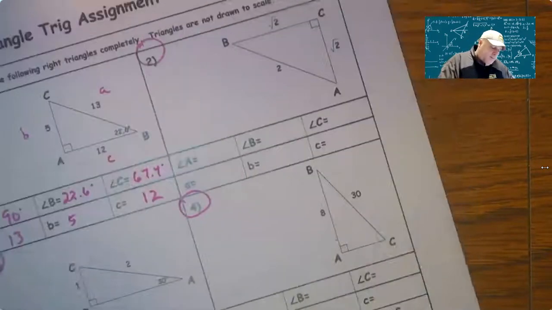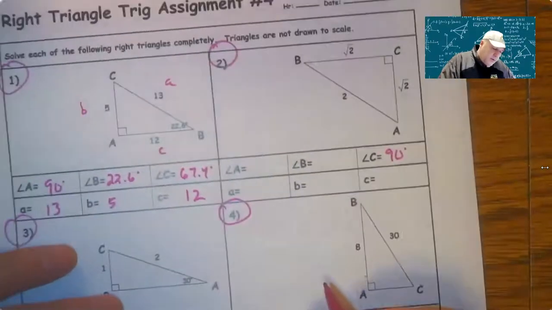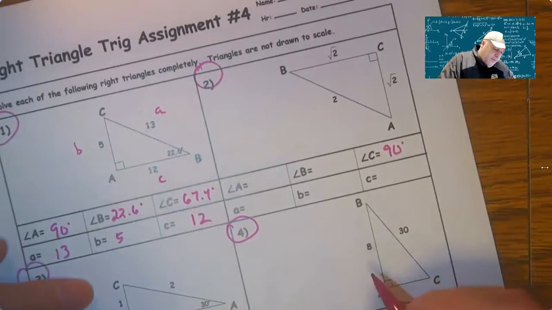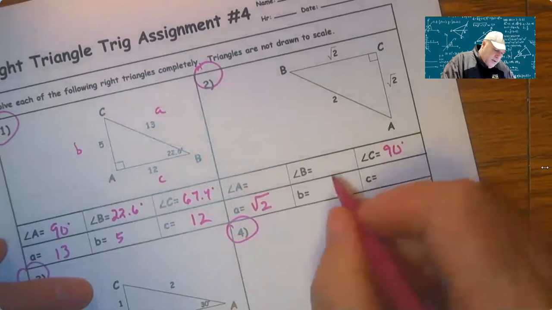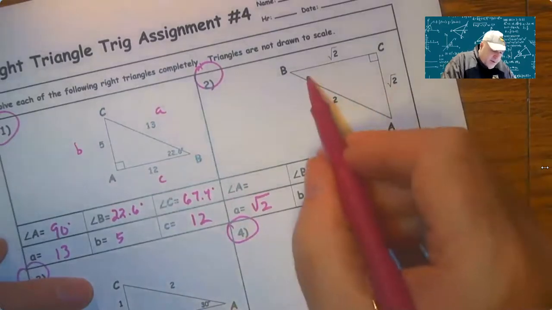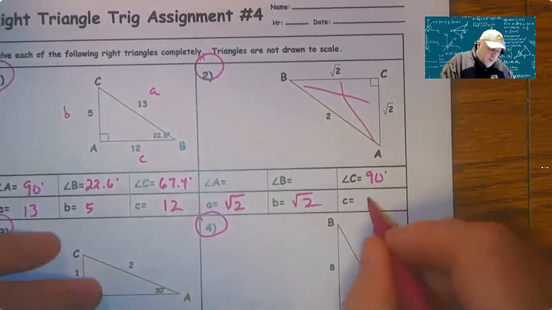All right, so on this one, here's 90. We don't know those two, but we know side A is the square root of 2, and we know side B is the square root of 2. So remember, just go opposite. And we know side C is 2.